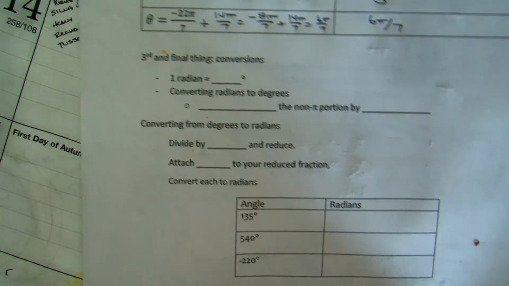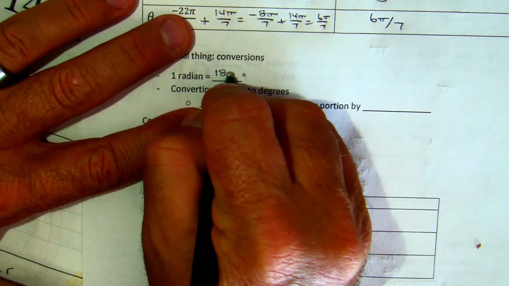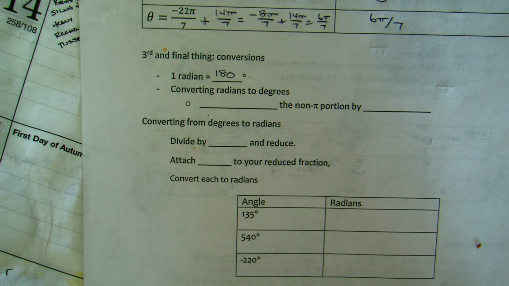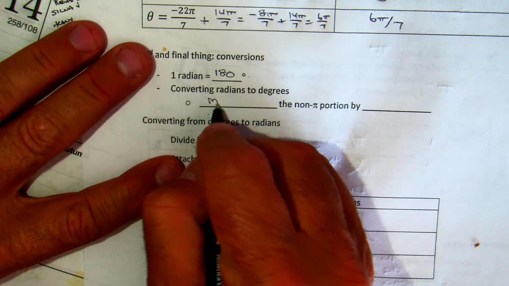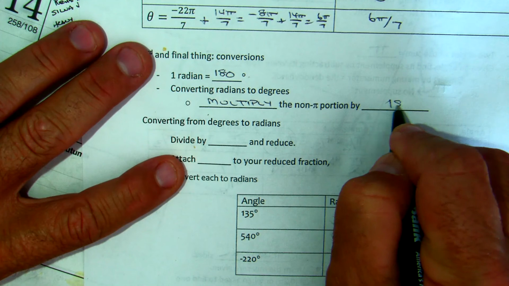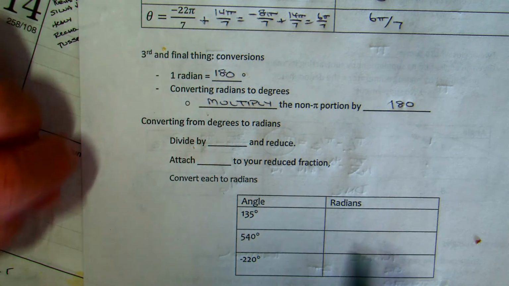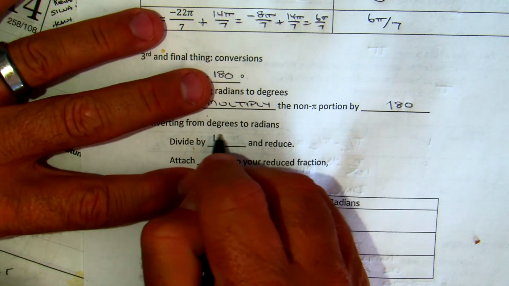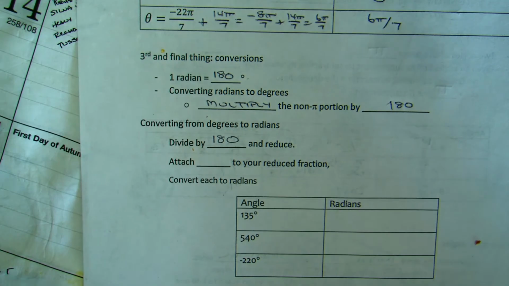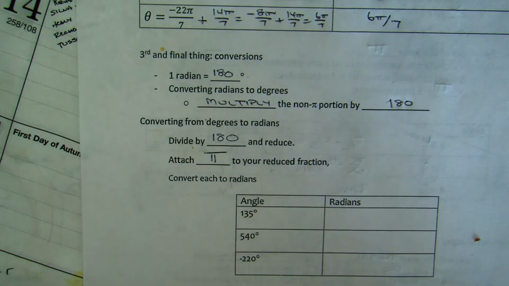All right, third and final thing is conversions. We did this a little bit the other day when we drew or sketched, so we have to think of pi as 180 degrees. All right, when we convert radians to degrees, we're going to multiply the non-pi portion by 180, so you just drop the pi. All right, converting from degrees to radians. All right, we divide by 180 and reduce. So whatever we get, we reduce the fraction. Then you attach pi to your final reduced answer.